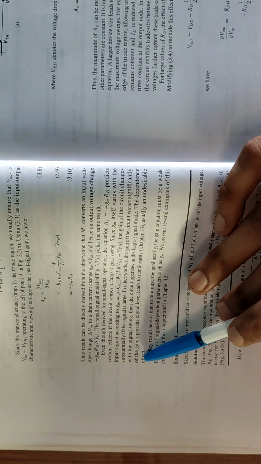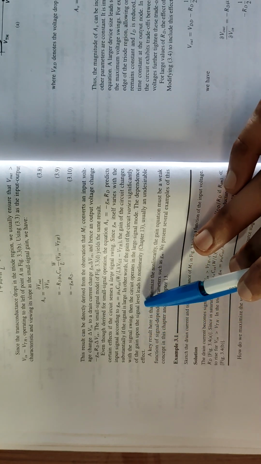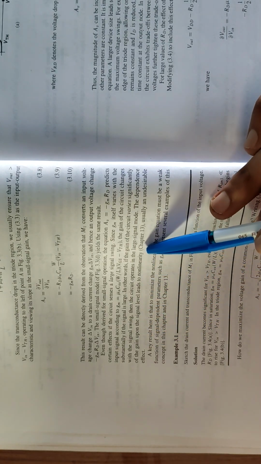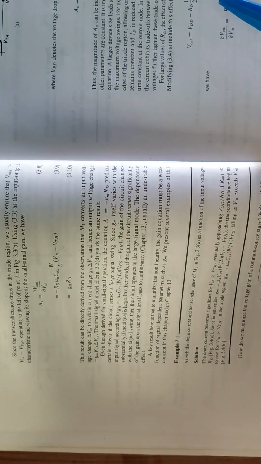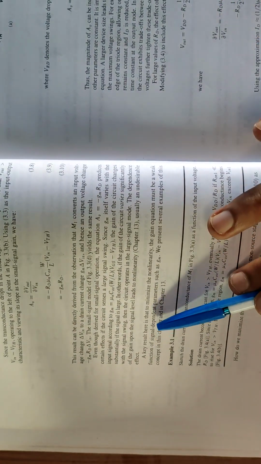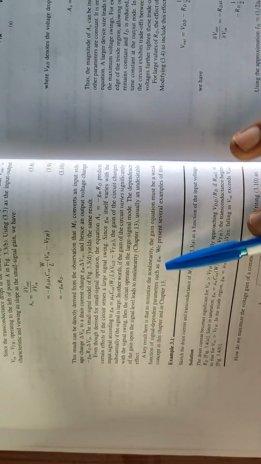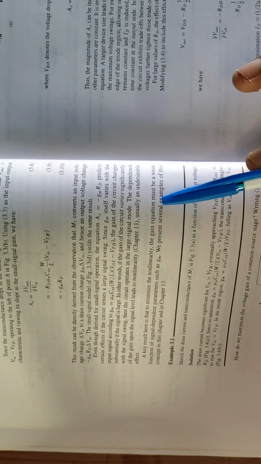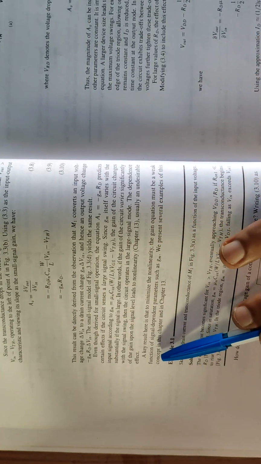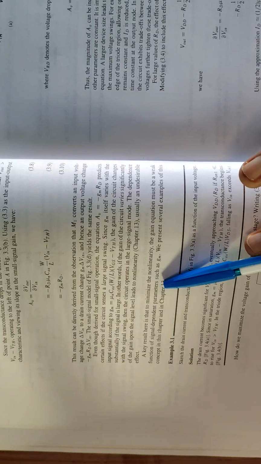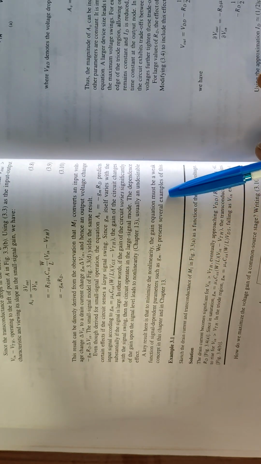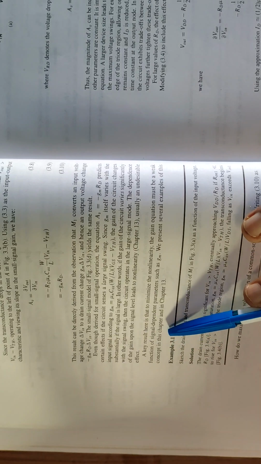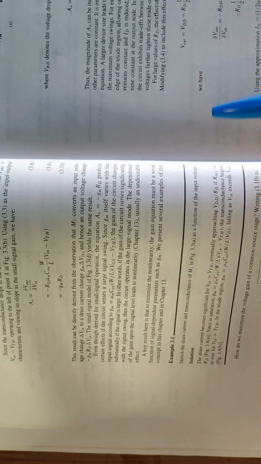The dependence of the gain upon the signal level leads to nonlinearity, usually an undesirable effect. A key result here is that to minimize the nonlinearity, the gain equation must be a weak function of signal-dependent parameters such as gm. We present several examples of this concept in this chapter and in chapter 3.